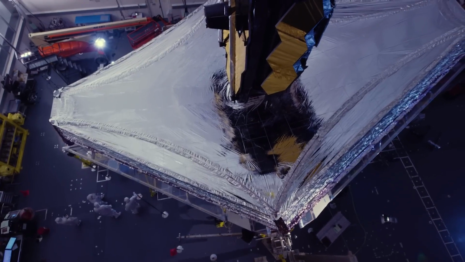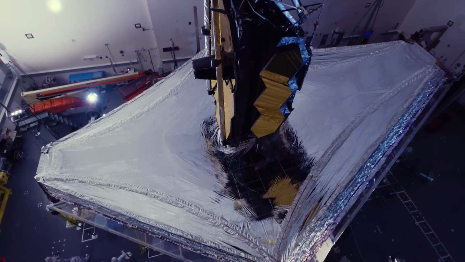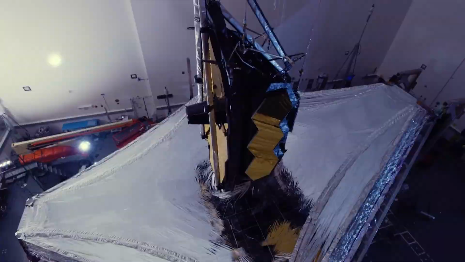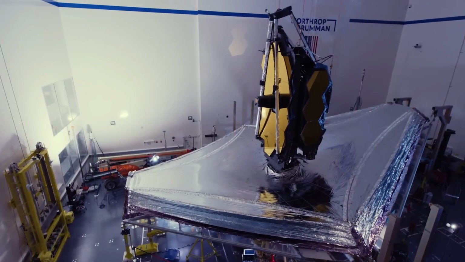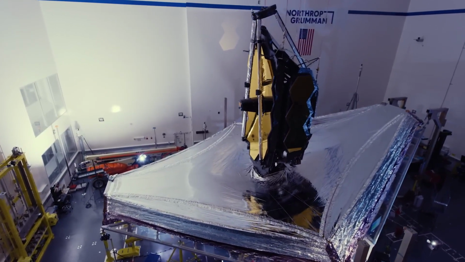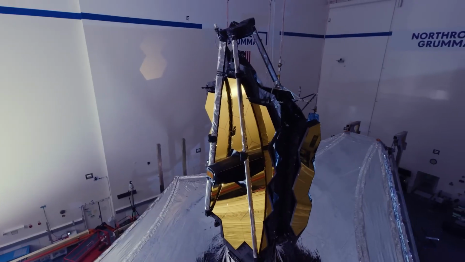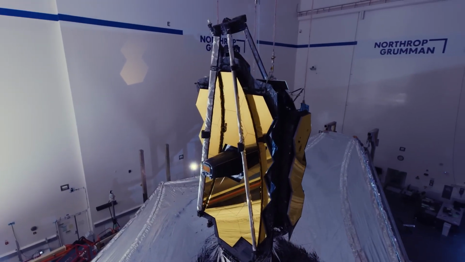The James Webb Space Telescope is the most powerful space telescope ever made. It is also the most complex space telescope designed yet. So how did the structural design for Webb come to be?